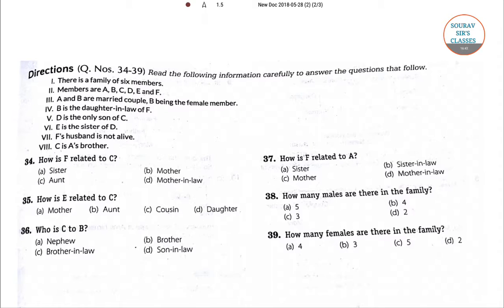Next, in this question, we do not have any conversation, whereas we have a puzzle. So this puzzle states that there are 6 members in this family whose names are A, B, C, D, E and F. Here it is given that A is married to B and B is the female member.